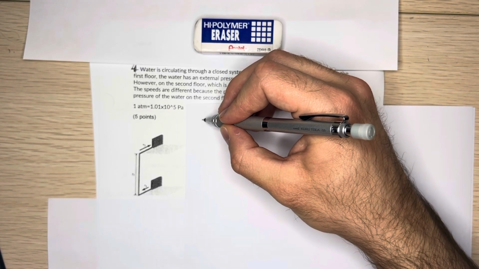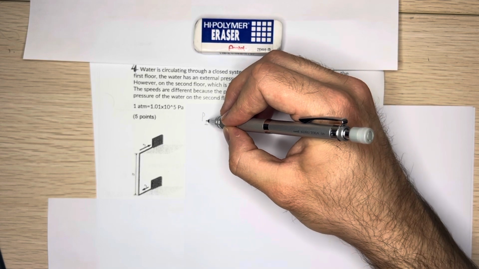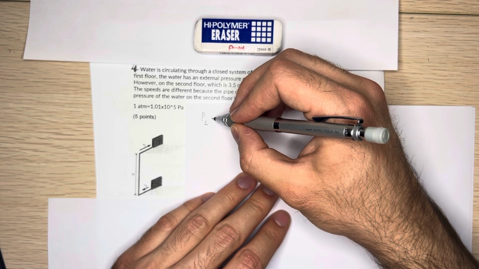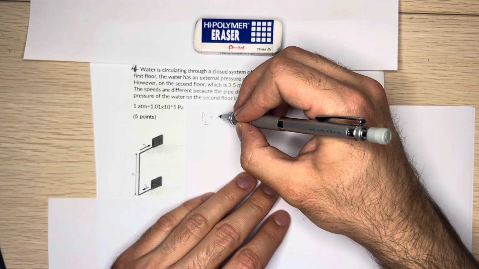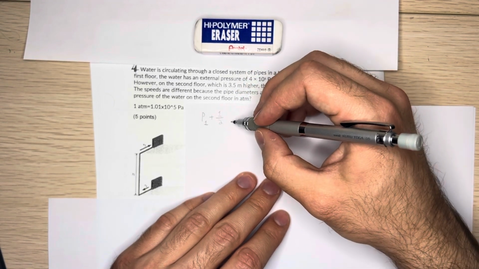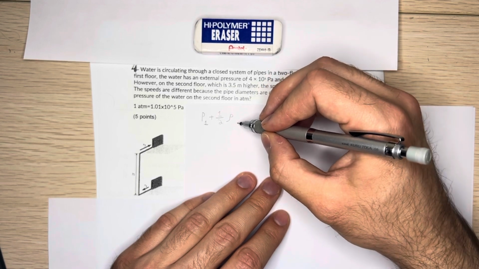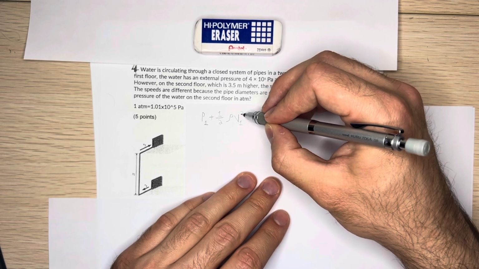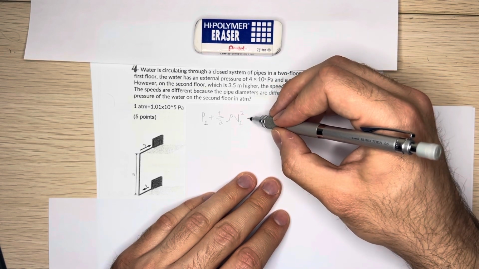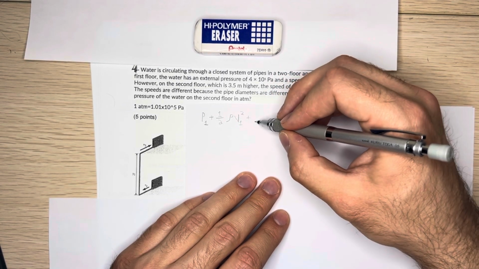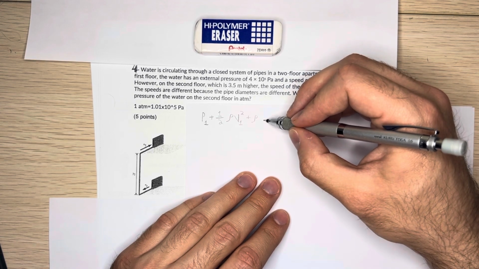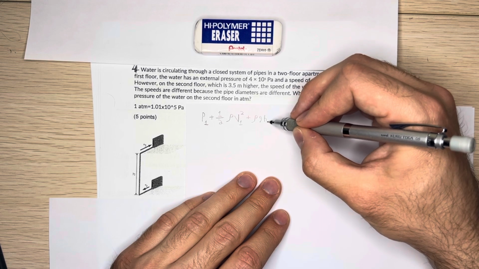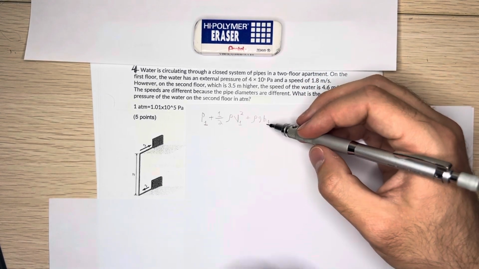So that basically says that the pressure on the first floor plus 1/2 times the density of water, rho, times the velocity of the water on the first floor squared, plus rho times gravity times the height of the first floor, which is going to be equal to 0.